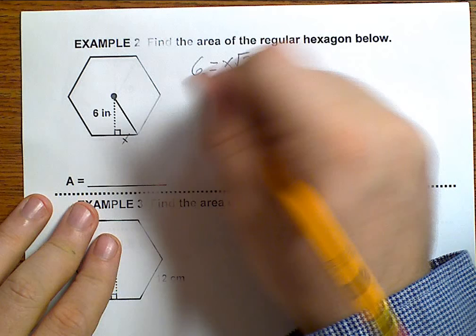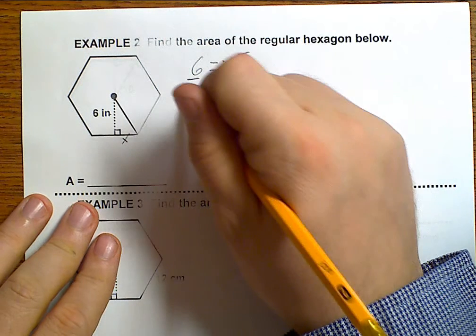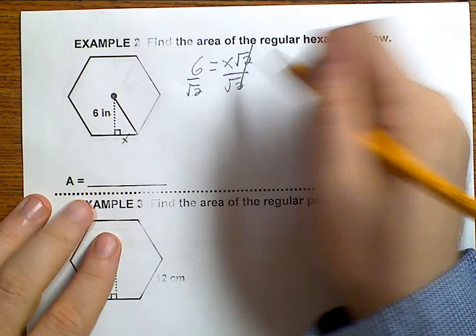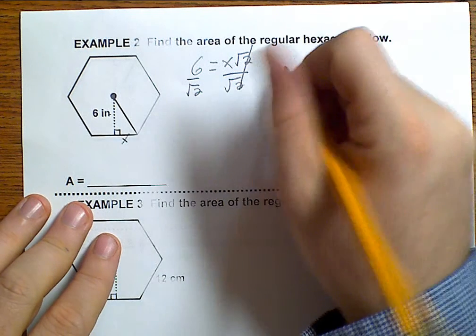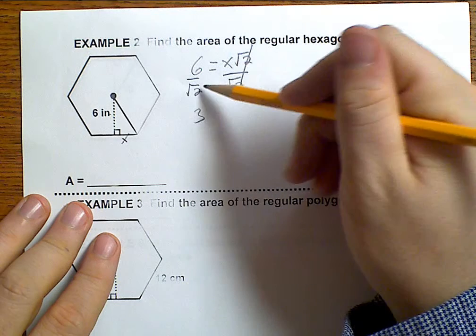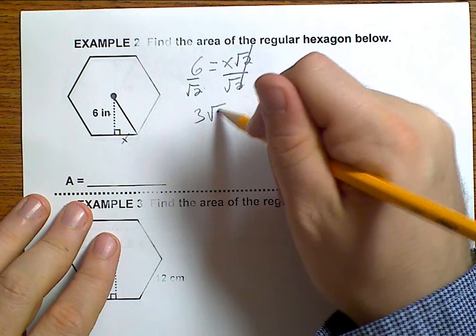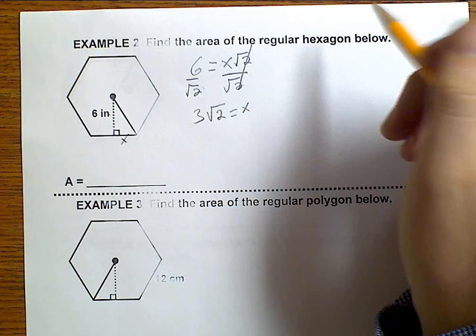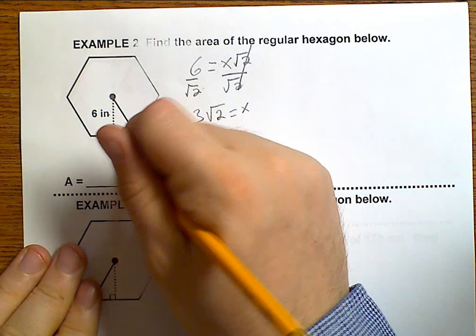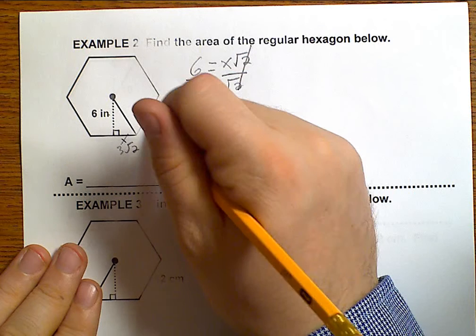So we're going to divide by the square root of 2, which just means I'm going to take 6 divided by 2, which is 3, and tack on the square root of 2. So if this is 3 on the square root of 2, that means that this is 6 on the square root of 2.